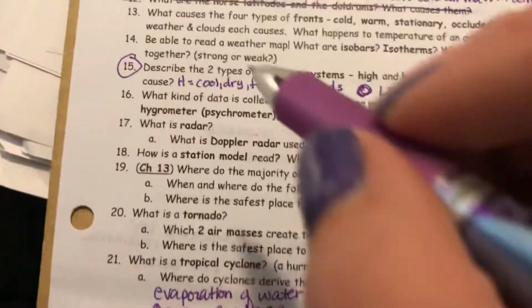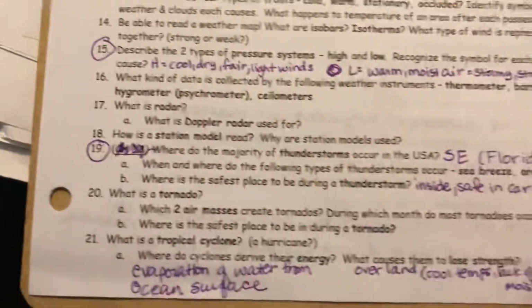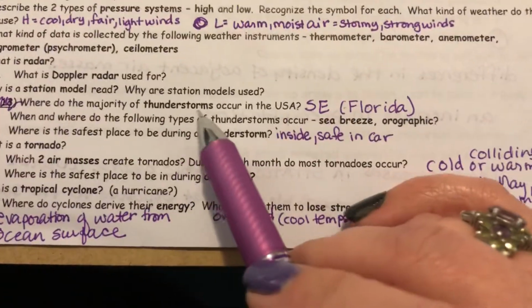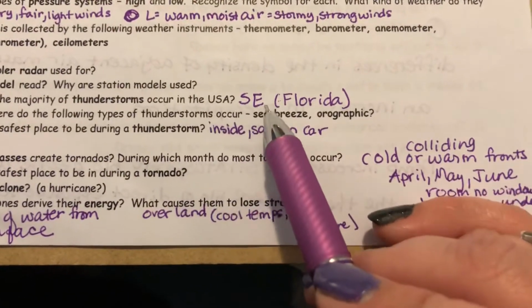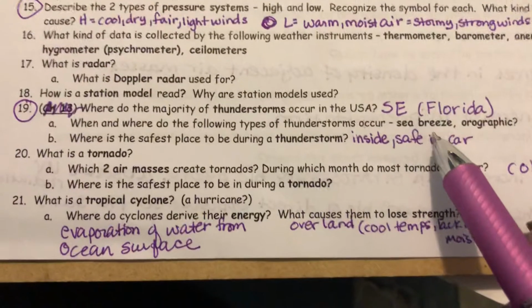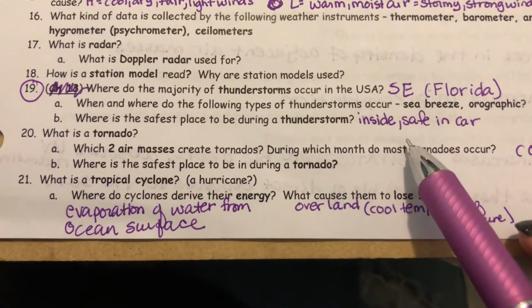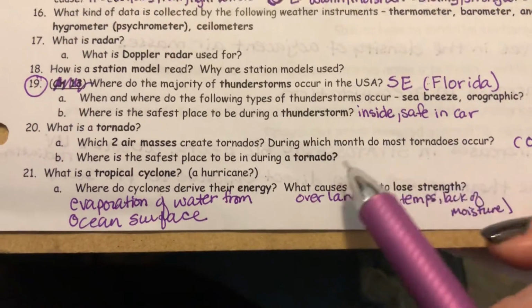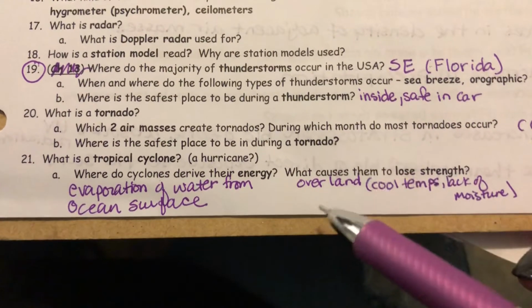I thought I'd go ahead and tell you, ignore that, that the majority of thunderstorms occur in the southeast. Mainly Florida gets most of the thunderstorms. The safest place to be is inside, or in a car. We know we've had tornado drills. I shouldn't have to talk about that.